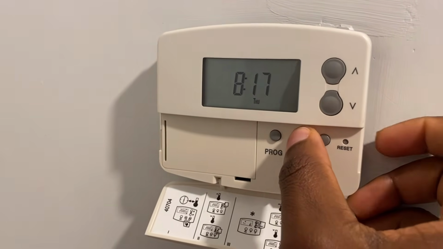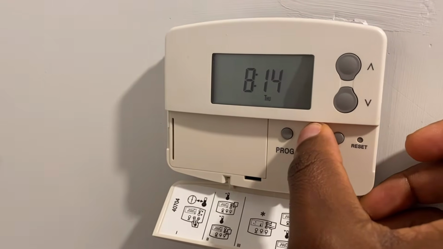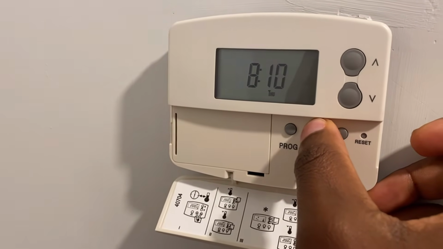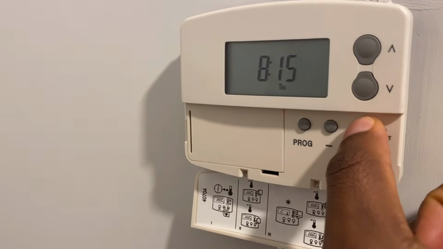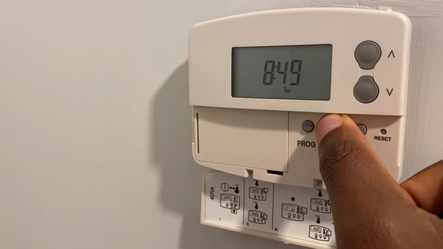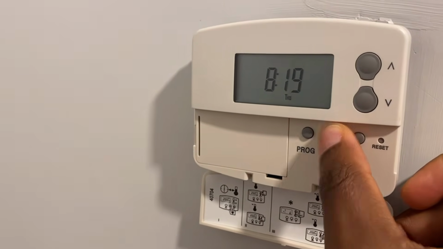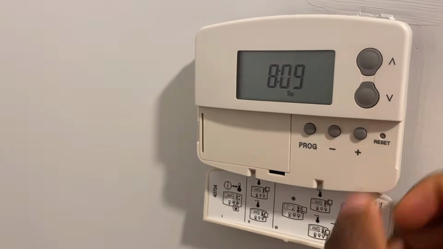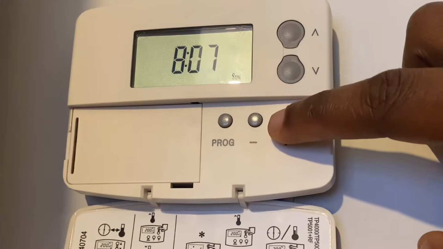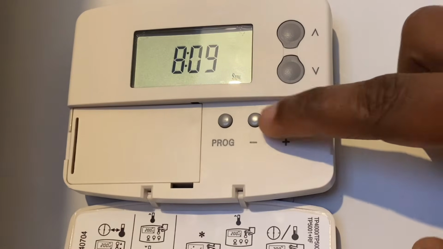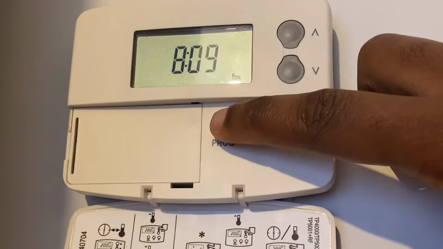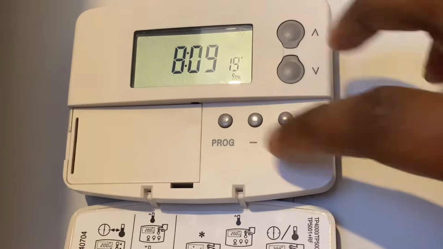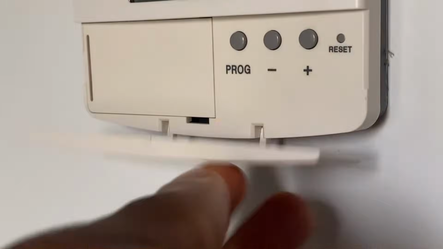Just tap on the button once, as opposed to holding your hand down, and you can see it's moving upwards or downwards in increments of 1. It doesn't matter if I try to set the correct time on Tuesday or on Sunday; the day of the week is set automatically. When you're done setting your time, press the program button to return to normal operation. Here you can see the time, the day of the week and the target temperature, which is 19 degrees.